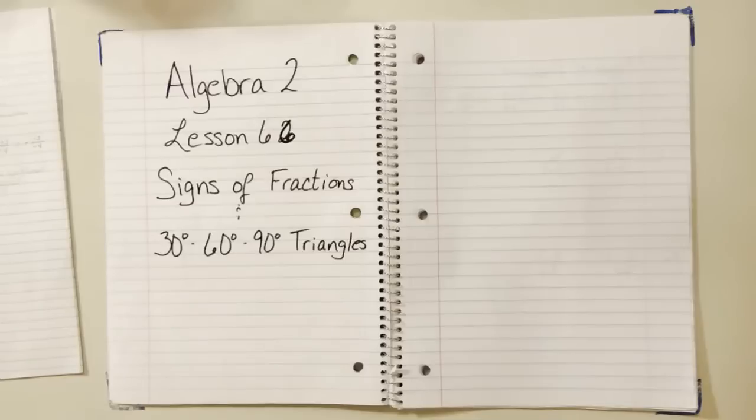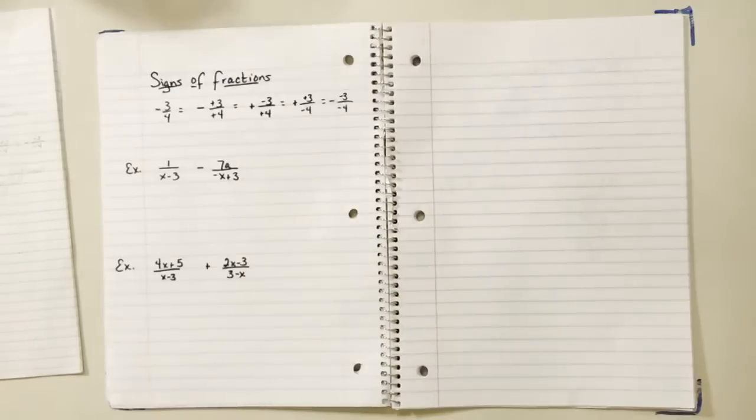This is Algebra 2, Lesson 66. We're going to talk about the signs of fractions and 30, 60, and 90-degree triangles. Every fraction has three signs. If one of the signs isn't written, it's understood to be a plus sign.